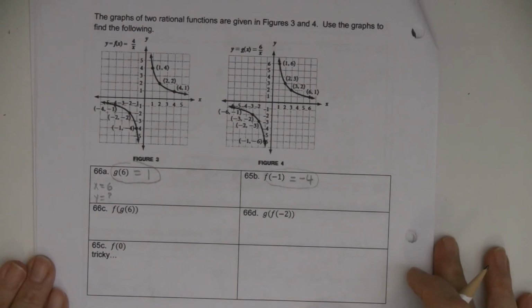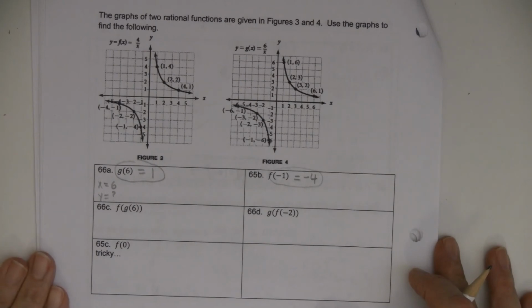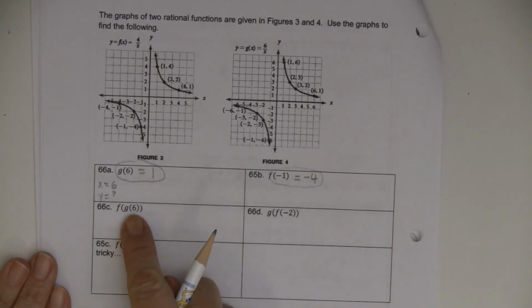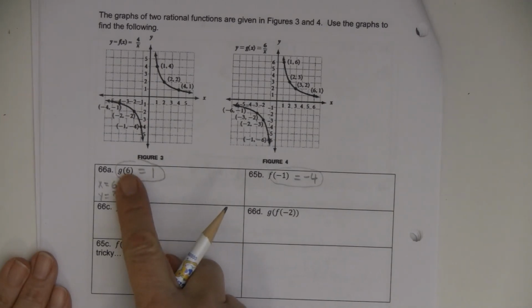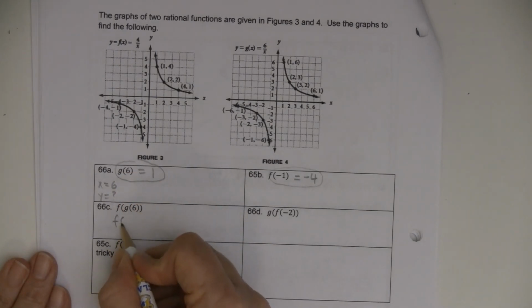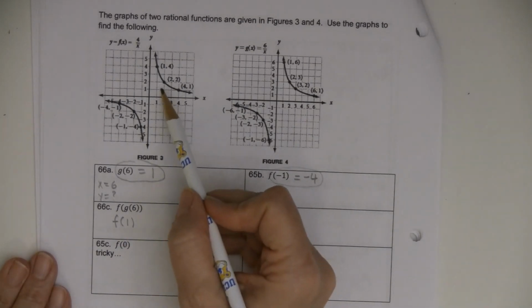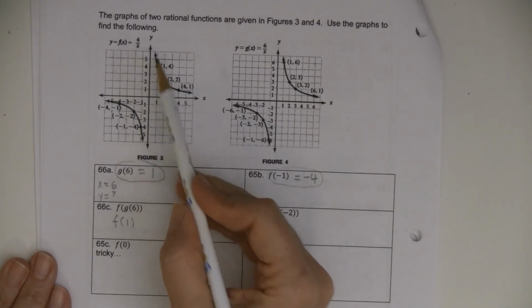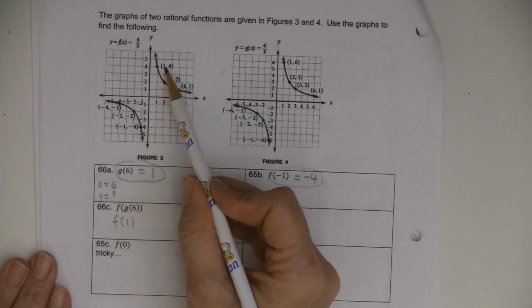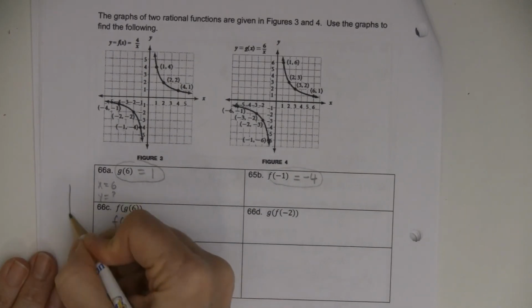Okay, so this is g at 6 is what I want to find first. And good news is I found that here in part 66A, and that was equal to 1. So this is now f at 1, and then I'm going to go up here and f at 1, make sure you're on f, and the x is 1, the output is 4. So this is 4. And make a note to myself, more room.